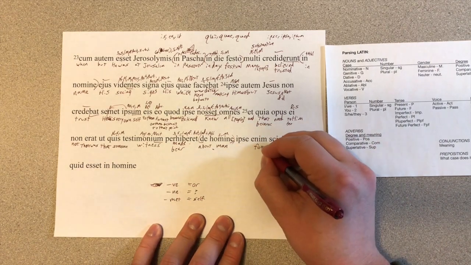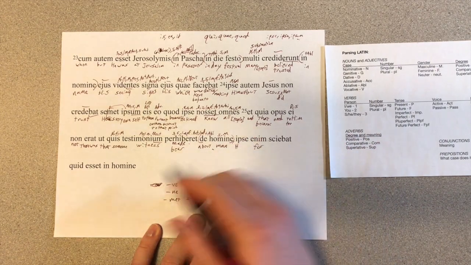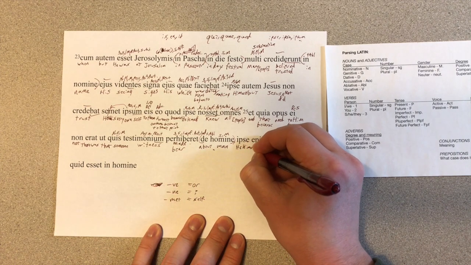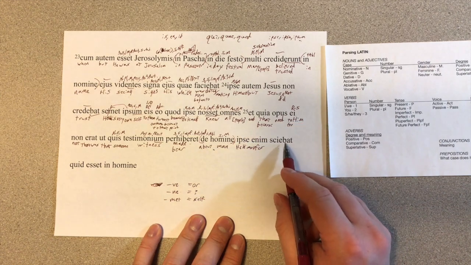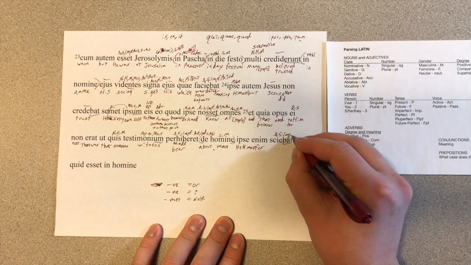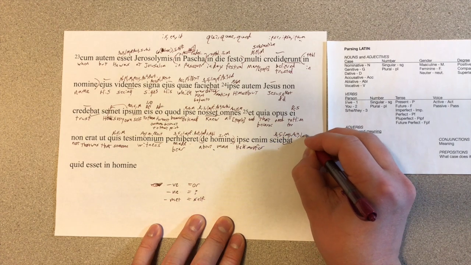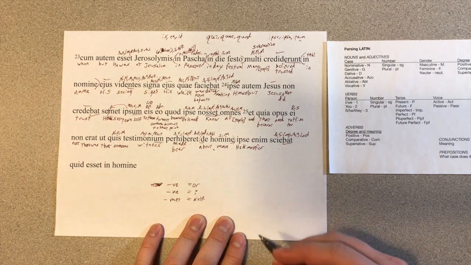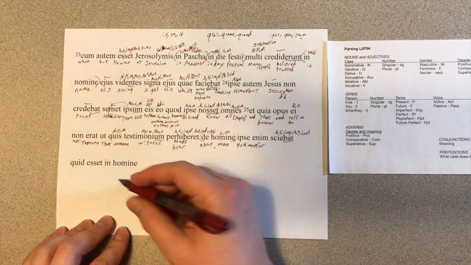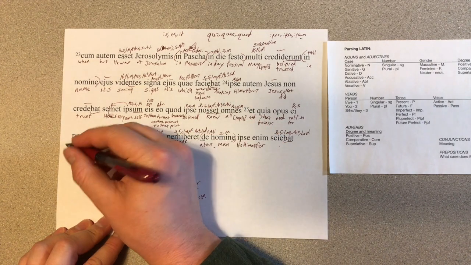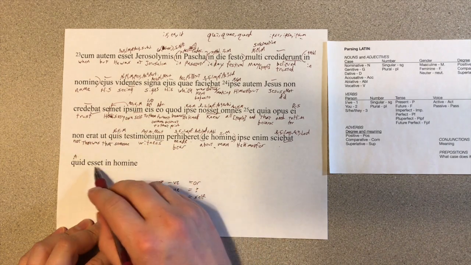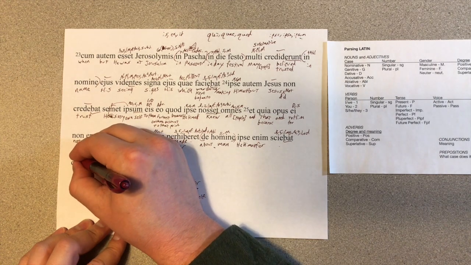Himself for, say, looking ahead, no other instance, so we do need to say he himself. Scio, scire, sciebat, third singular, imperfect, active, and indicative. Was knowing, used to know, kept knowing, began to know, knew. Quid, also from quis, quid. What? That's going to be accusative or nominative. Looking here, we don't have a subject, so nominative is the correct one.